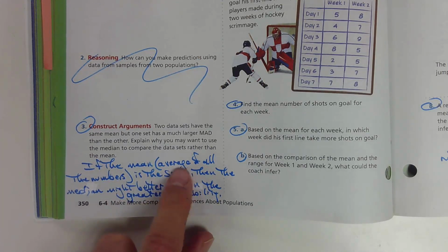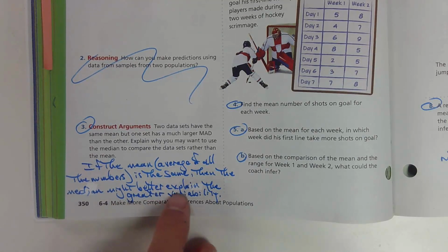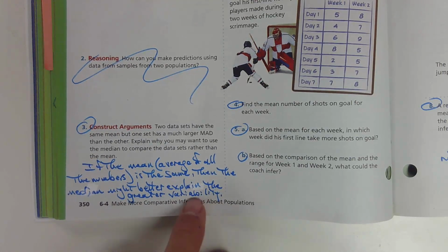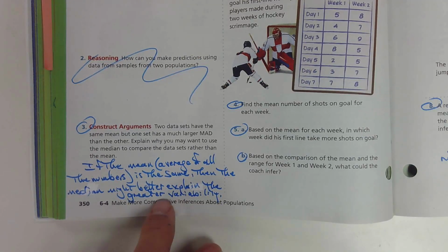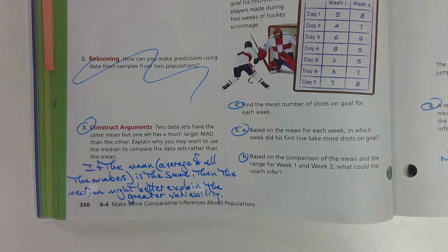If the mean, or average of all the numbers, is the same, then the median might be a better explanation. I didn't phrase that quite right. Might better explain the greater variability. And again, if I'm going too fast, you guys can rewatch the video.